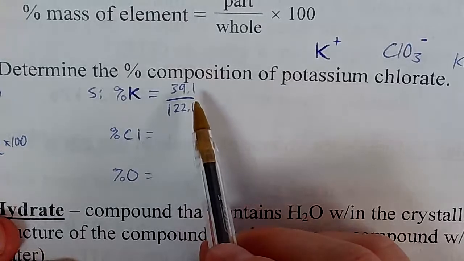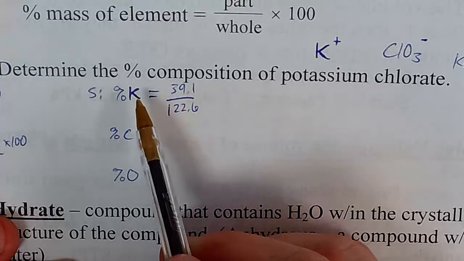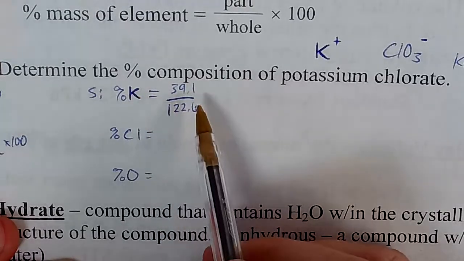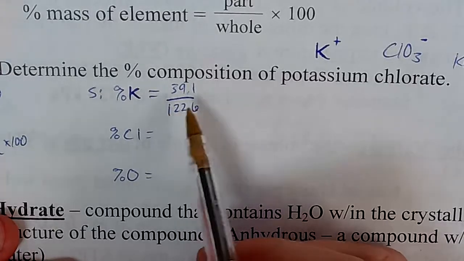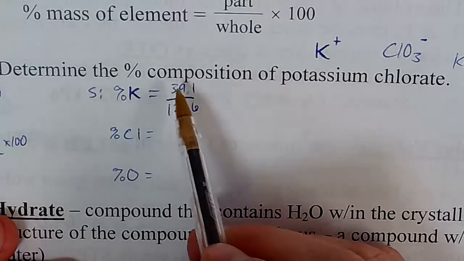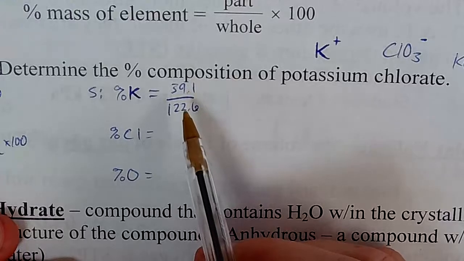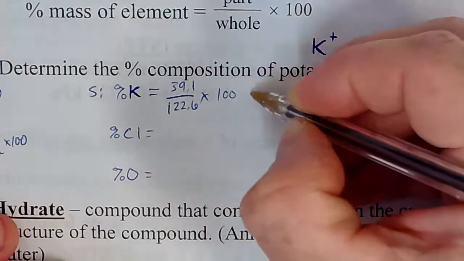Again, if you were doing lab, you might have a procedure that would enable you to figure out how much potassium is in a sample. So it wouldn't have to be over 122.6. It could be like you have a 5-gram sample, and then you figure out how much potassium is in it and divide that by the total. So the one thing that's missing here, I haven't put the times 100 on there yet.